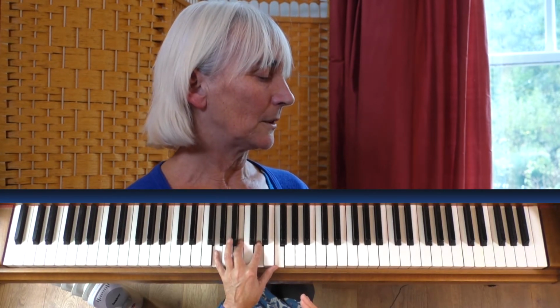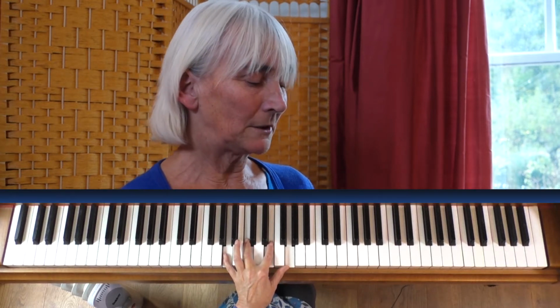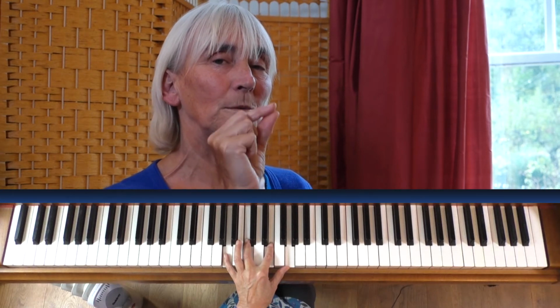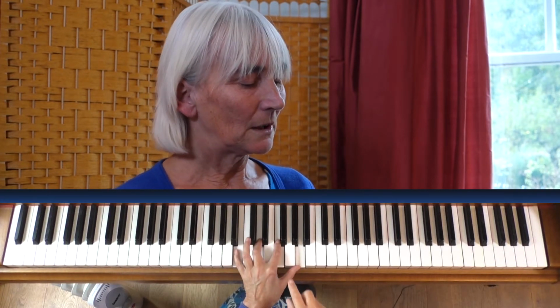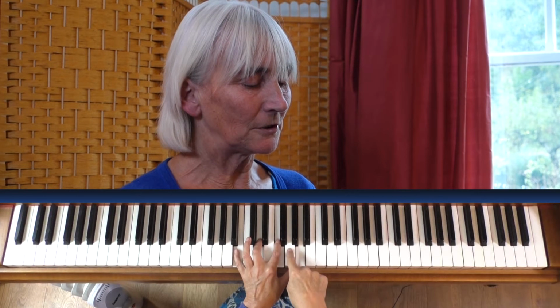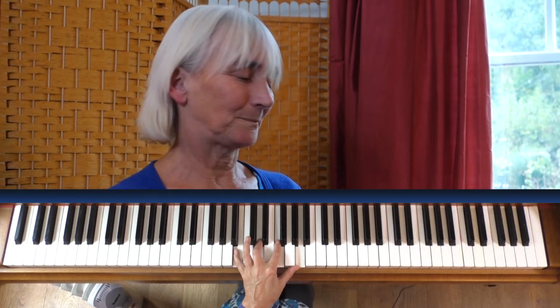Okay, so then we come to our A minor chord, and again we've got a minor third making the 7th, and that's called A minor 7th. So that would be written with A, a little m, and a 7 next to it. And our last one, again we have a minor third on the top, and that makes a B diminished 7th, and that would be B dim 7.